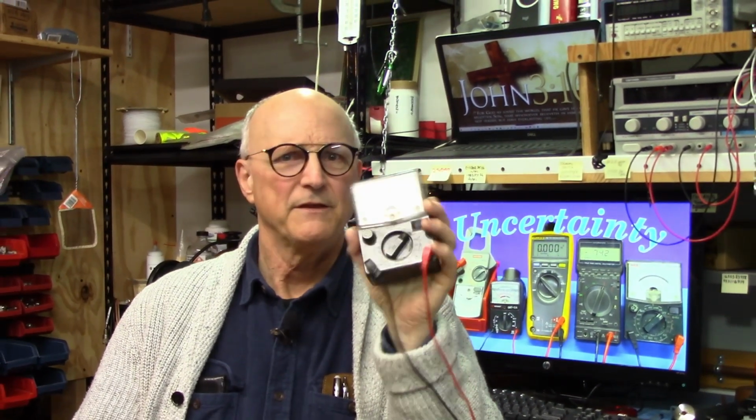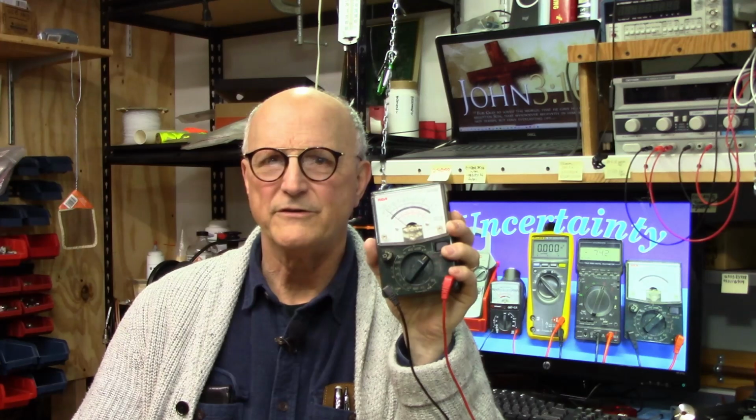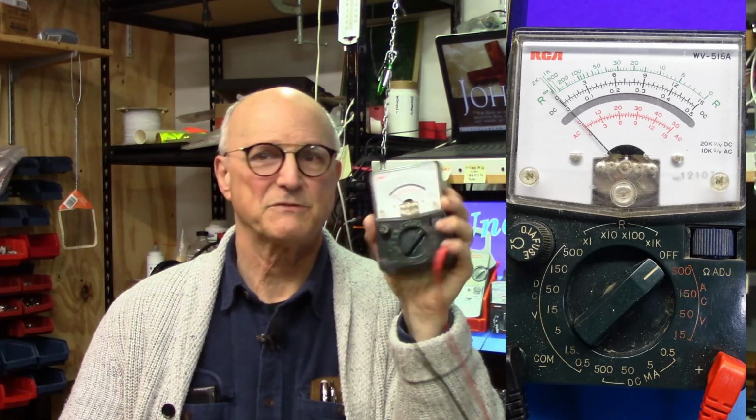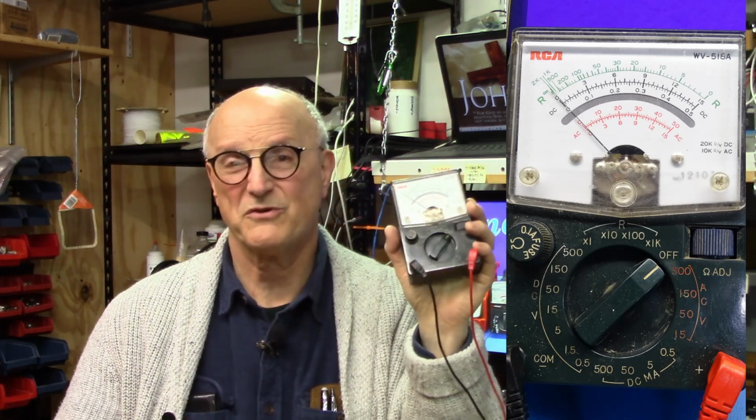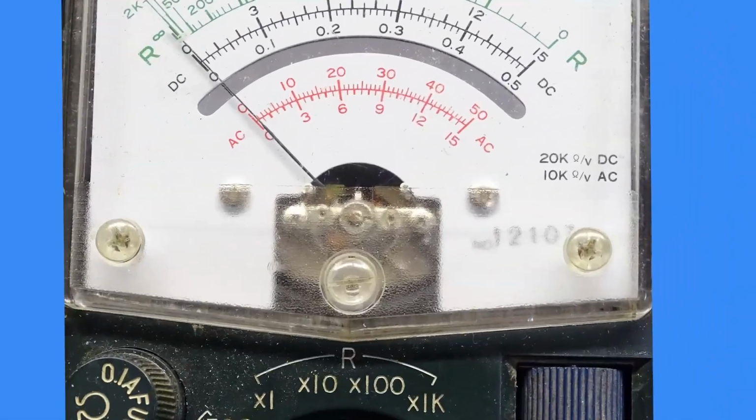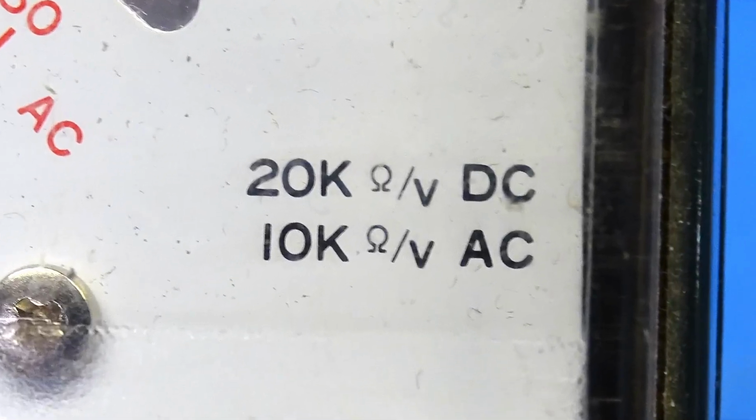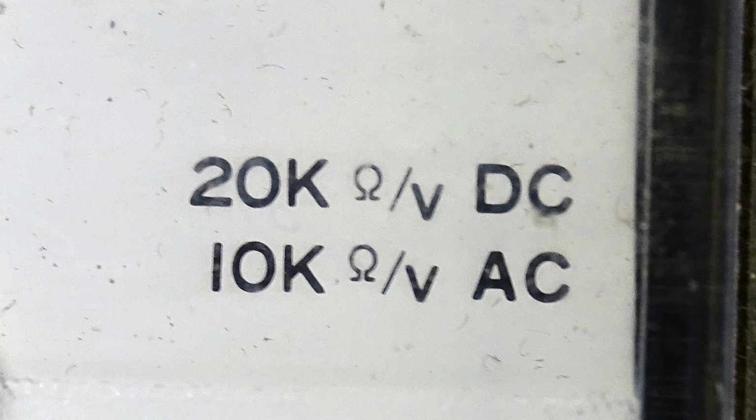First, let's look at a few multimeter devices, such as this old analog multimeter. These used to be called volt-ohm-meters, or VOMs. Just a piece of trivia to chew on. If we look at the specifications, which for this one is no longer available anywhere, but if we look closely at the meter face, there's a number here which is 20 k ohms per volt DC and 10 k ohms per volt AC. Well, what does that mean?